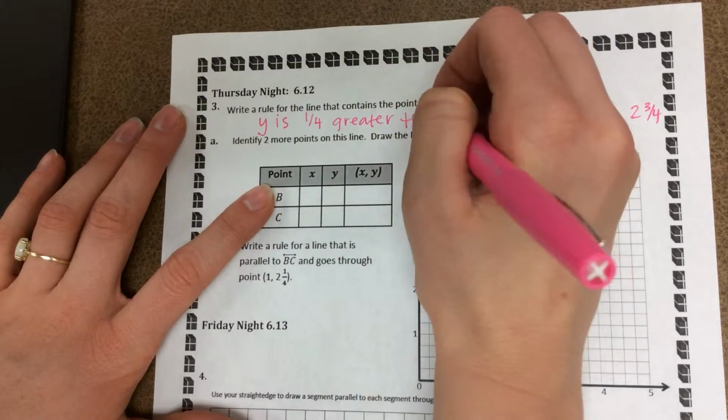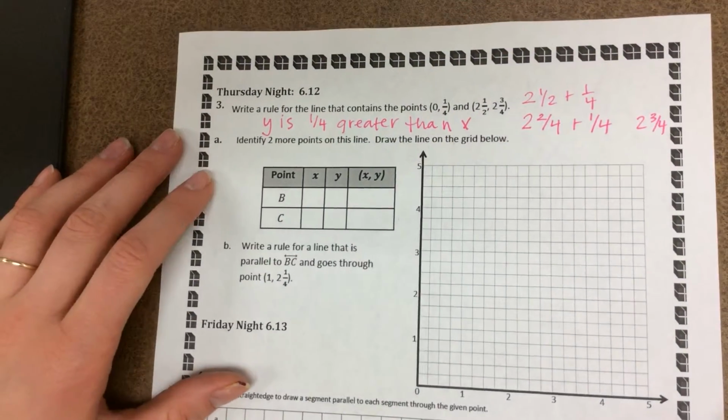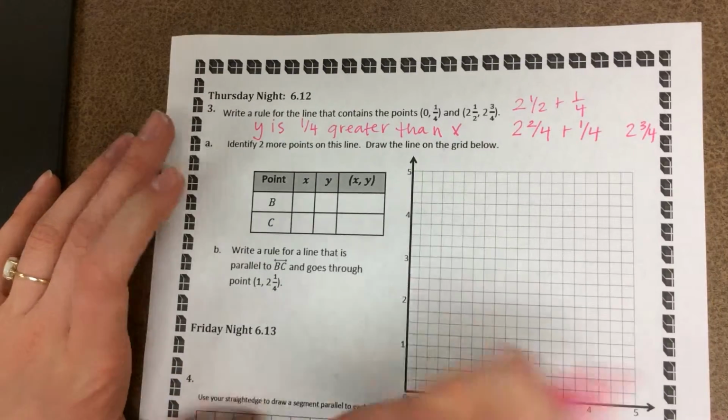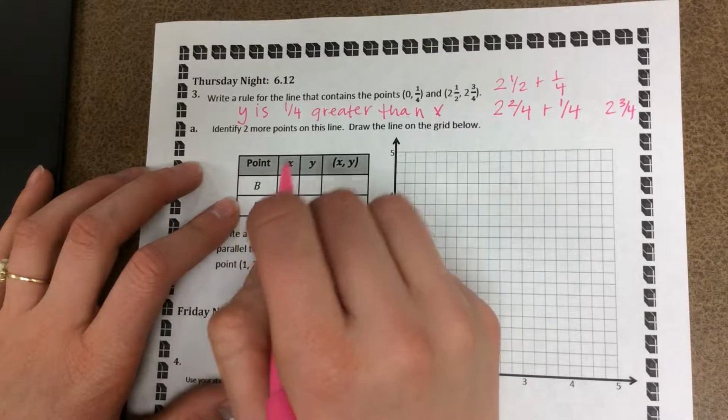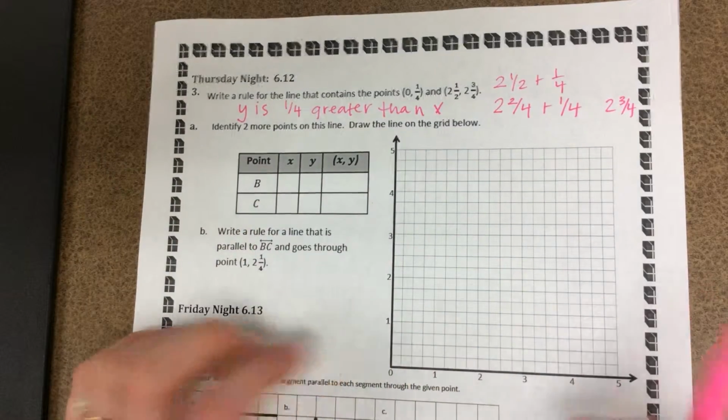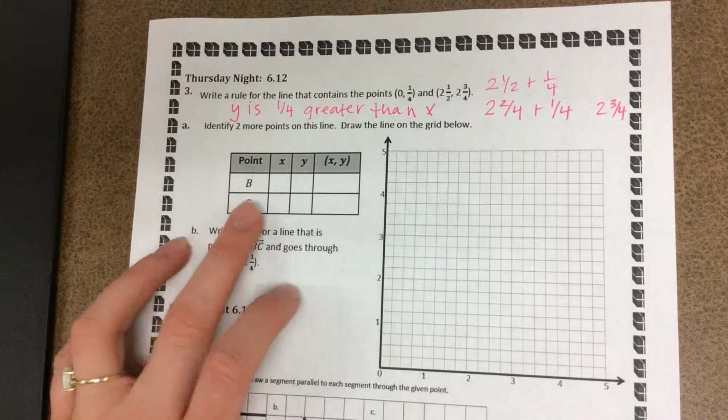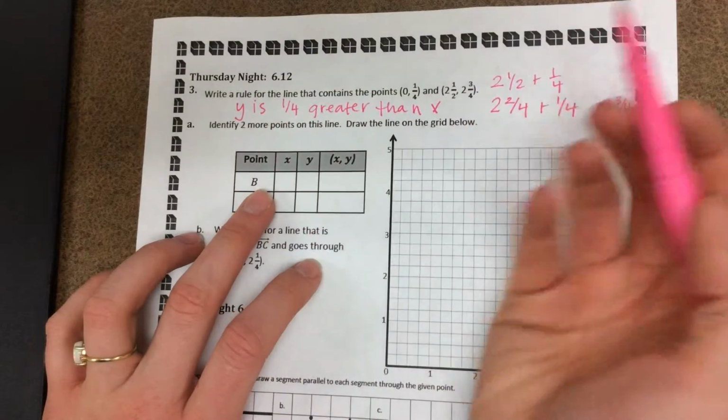than x. There's other ways you could write that. x plus a fourth equals y, or any other way you can think to write it. Now we're going to do 2 more points on this line, and then we're going to draw the line here. So it just has to follow this rule, so it could be anything.